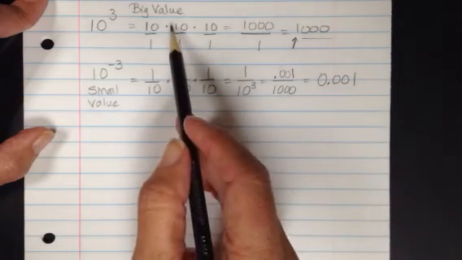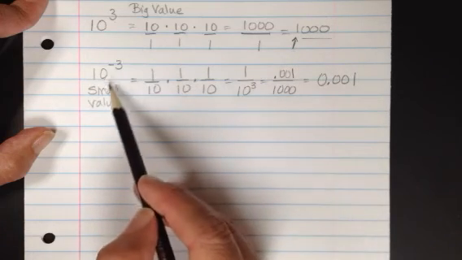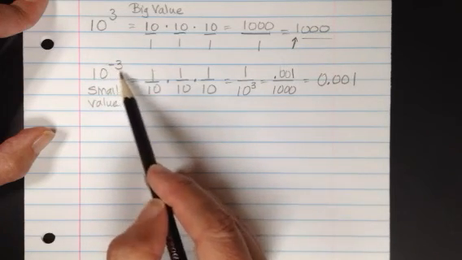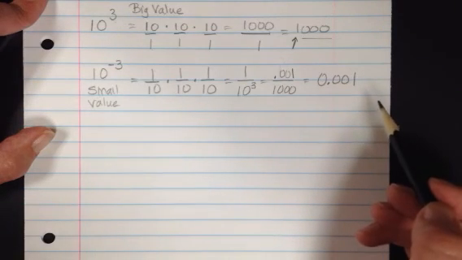For the big value numbers, the exponent tells you how many zeros there are. For the small value numbers, that exponent, 3, tells you how many decimal places there are.